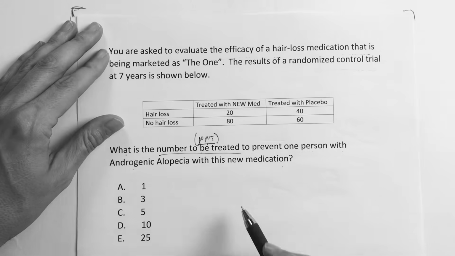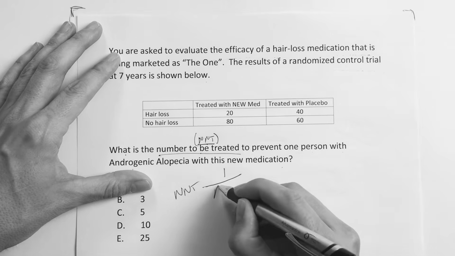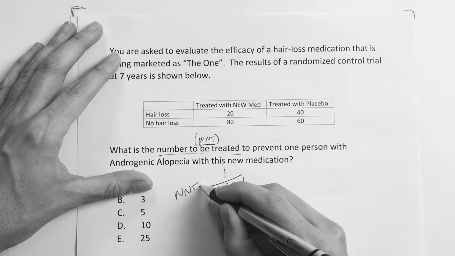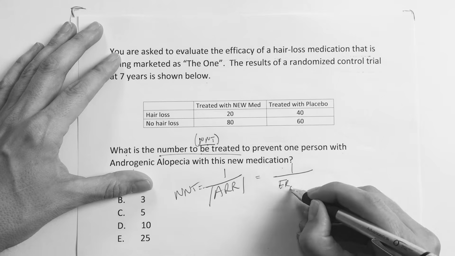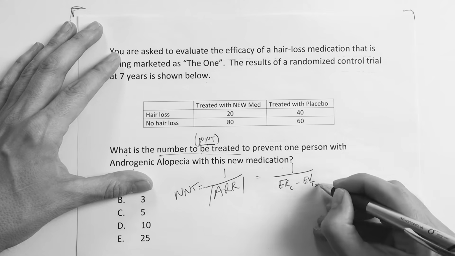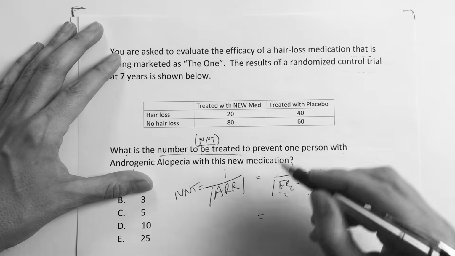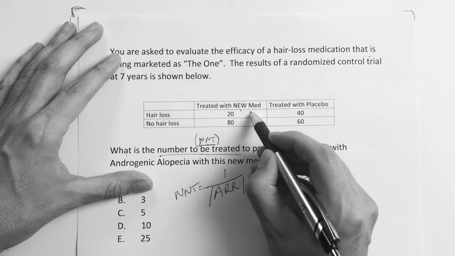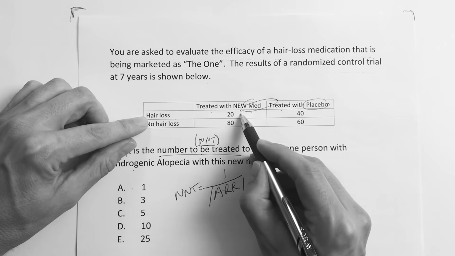So, we know that the number needed to treat is 1 over the absolute risk reduction, absolute value. The absolute risk reduction is the event rate in the control minus the event rate with the treatment, or vice versa. It doesn't matter to me because it's an absolute value. This is the group treated with the medication, this is treated with placebo. So, hair loss.